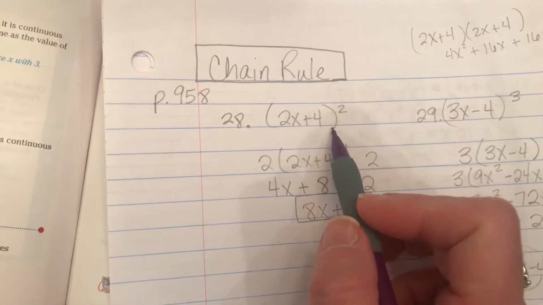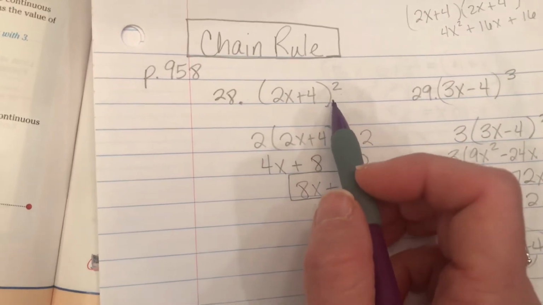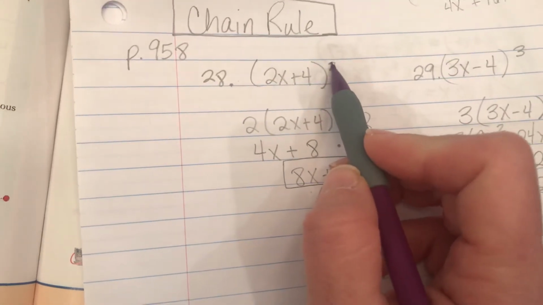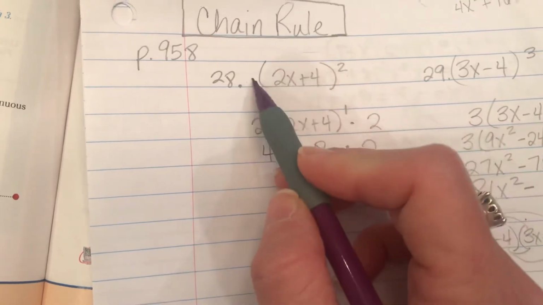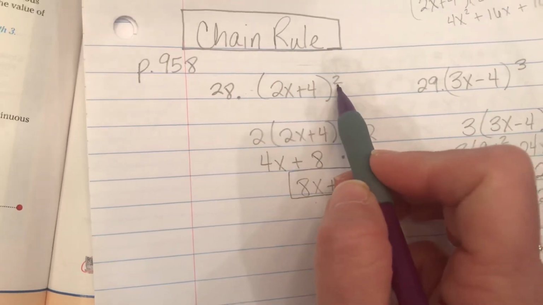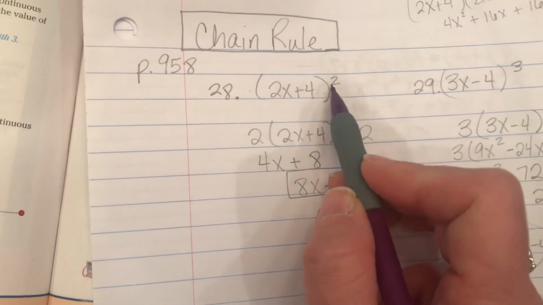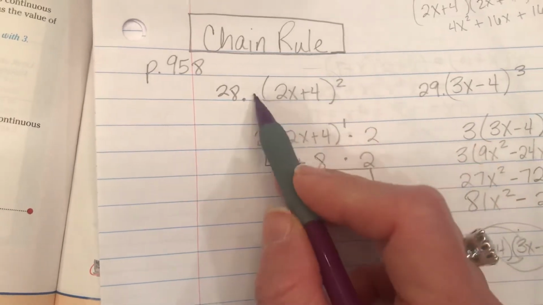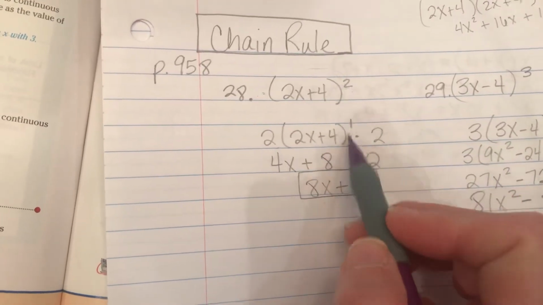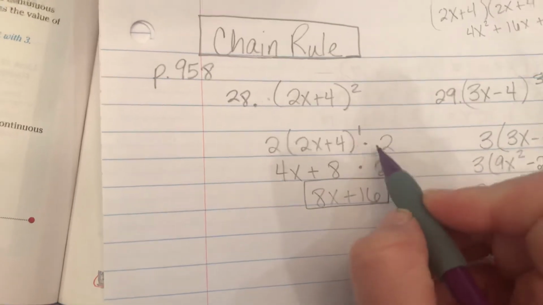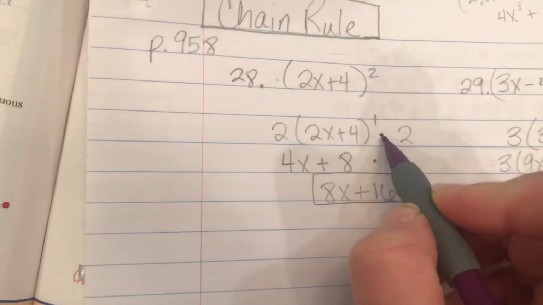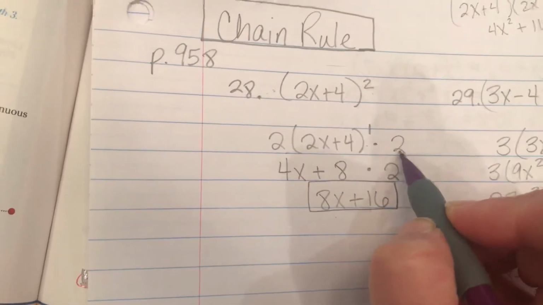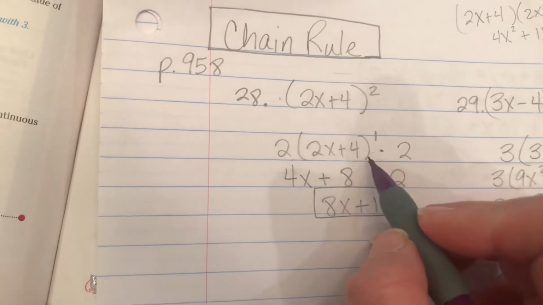And basically what you do, you remember the whole power rule. You take the exponent, multiply by what's in the front, and reduce your exponent by 1. So that's what we're going to do here. We're going to take the 2, bring it down in the front, and of course 2 minus 1 is 1. The only extra little step here is you multiply by the derivative of whatever's inside the parentheses.